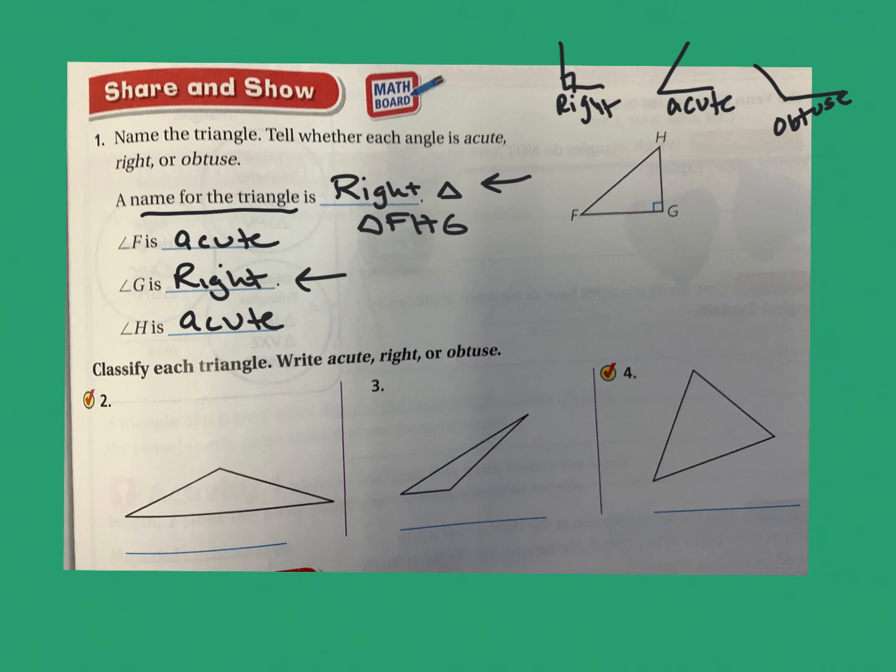All right. Classify each triangle. We're going to write whether it's an acute triangle, a right triangle, or an obtuse triangle. If it has one right angle in it, it's a right triangle. If it has all three acute angles, it's an acute triangle. If it has one obtuse angle in it, it's an obtuse triangle. All right, let's take a look at our angles.